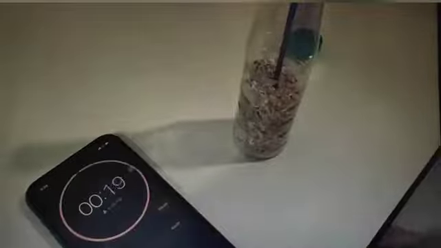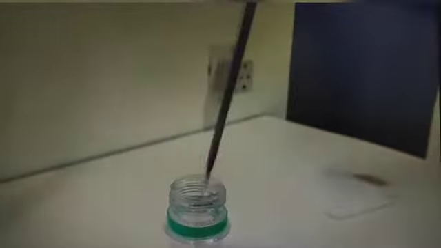Now we will set the timer to 20 seconds again, so that we can take the final temperature. Okay, so the temperature we will take is 26.5 degrees Celsius.